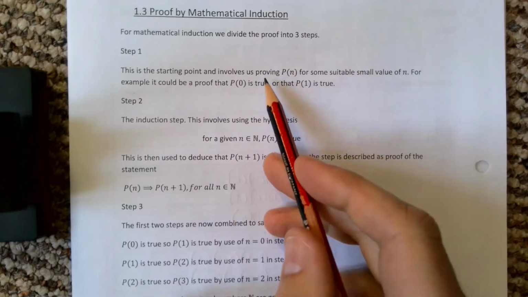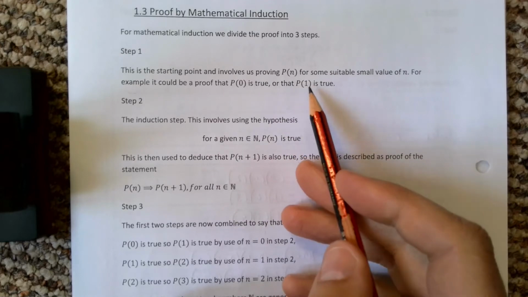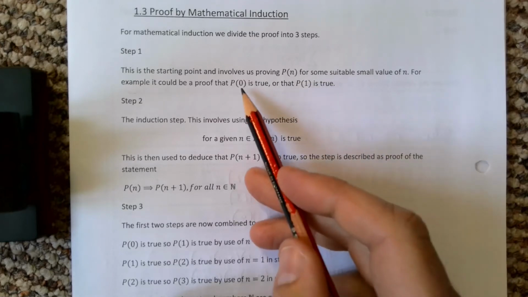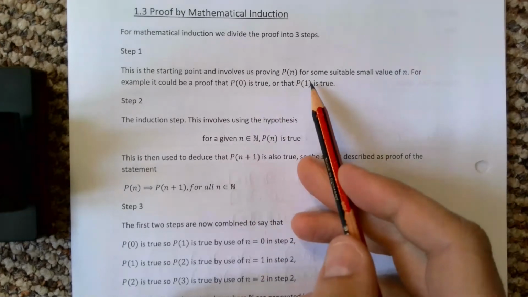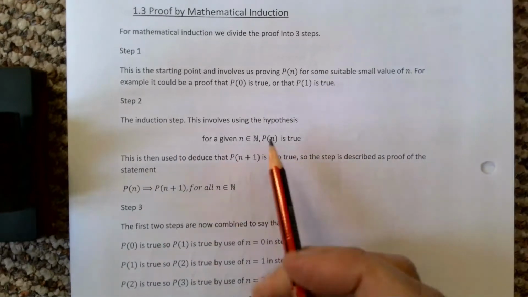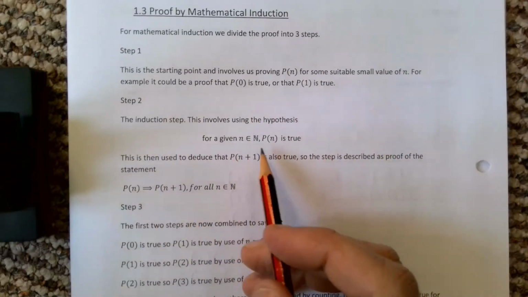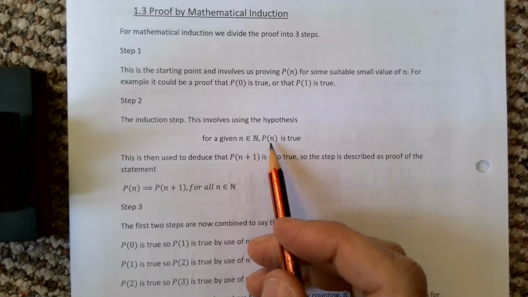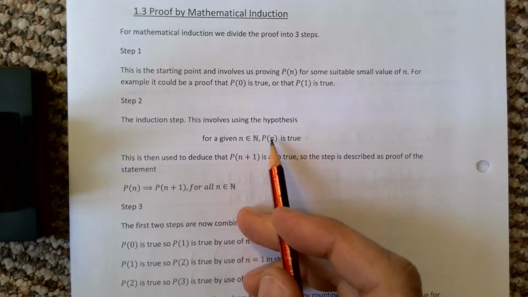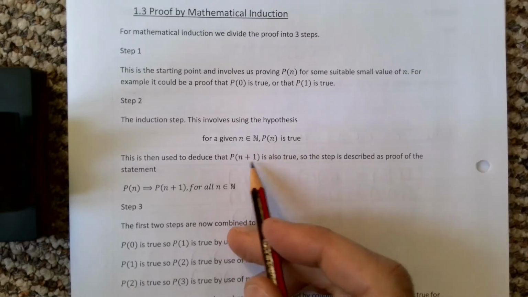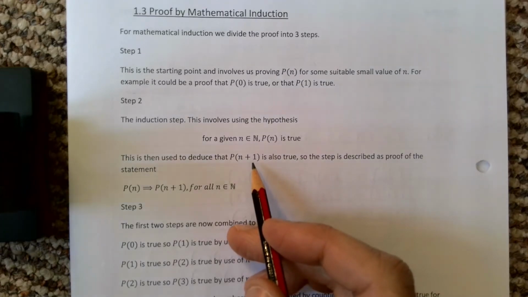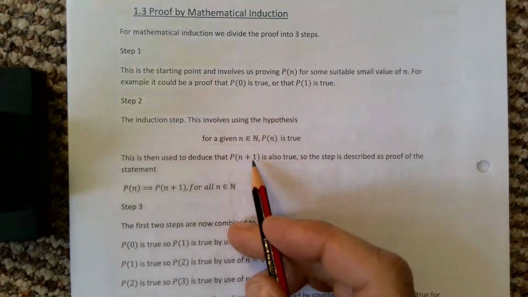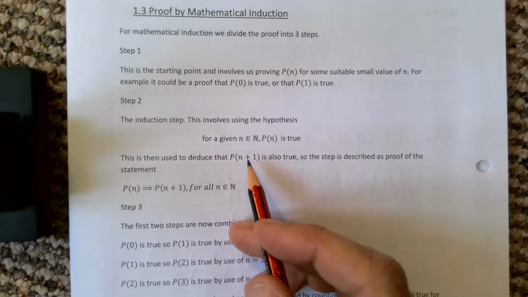The first step, we want to prove that it's true for a small number. For example, we normally take a 0 or a 1. Step 2 is we assume it's true for n, and given it's true for n, we try and prove that it's true for n plus 1. For example, if we were given it was true for 8, we're trying to prove it's true for 9, and so on, but we do it obviously for n.